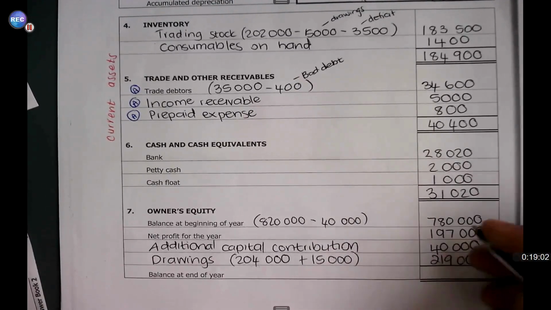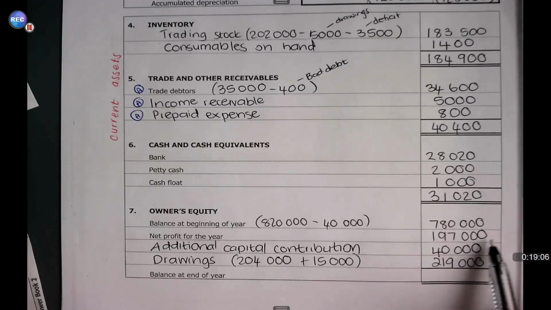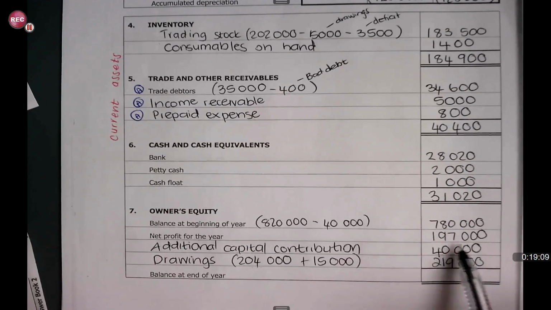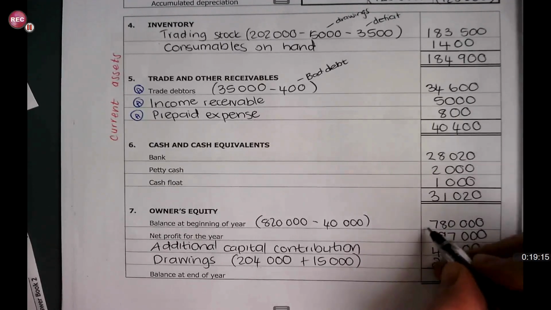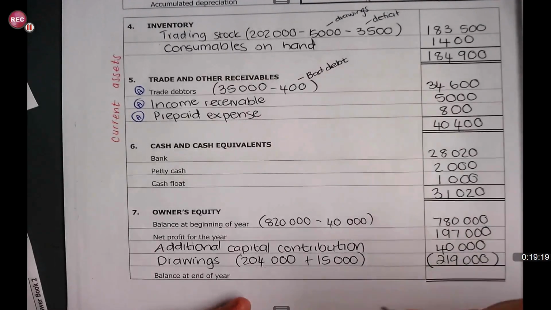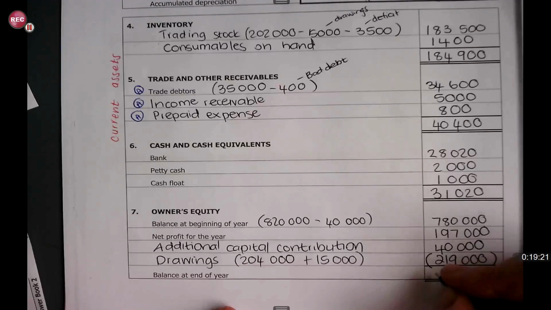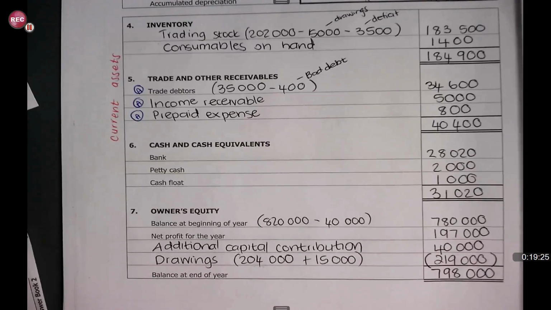So looking at it in total, this is your capital at the start of the year, the money that you've made throughout the financial year after all your expenses have gone off, and additional capital. Add those three together and minus your drawings, because that's going to have a negative effect on the owner, and you're left with 798,000 Rand for owner's equity.